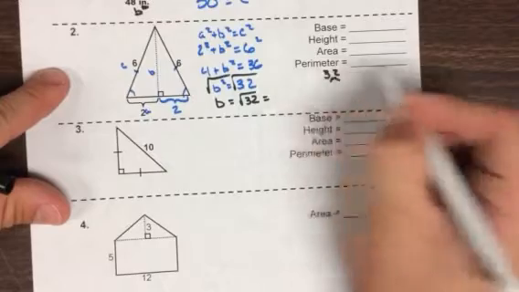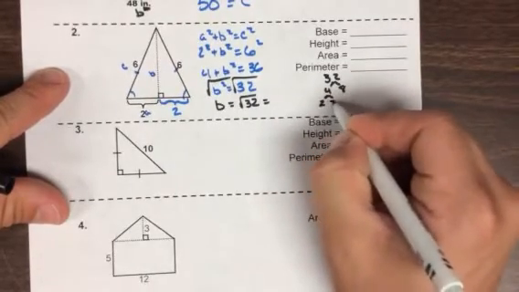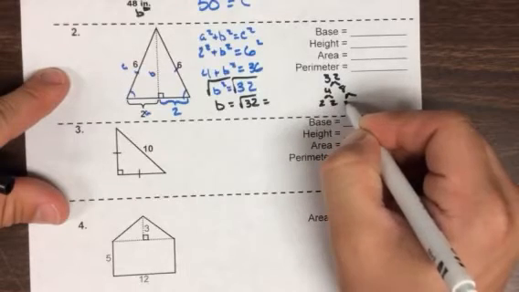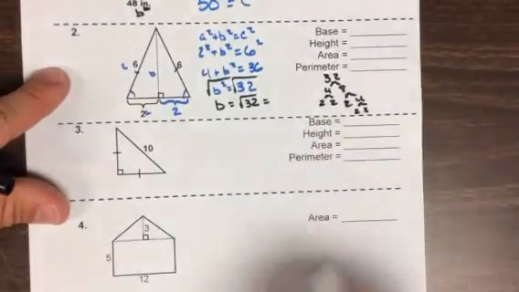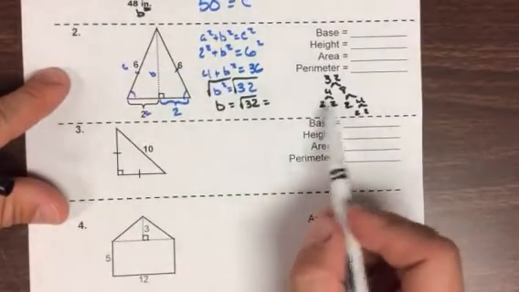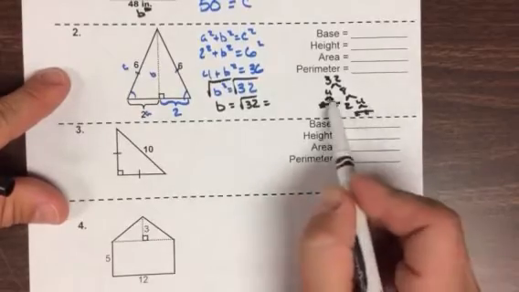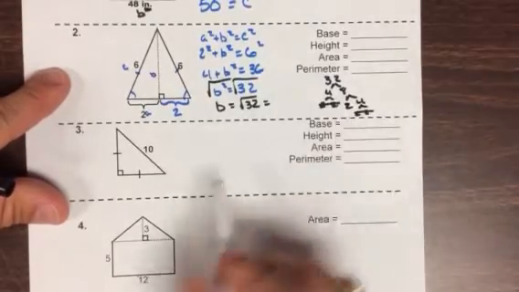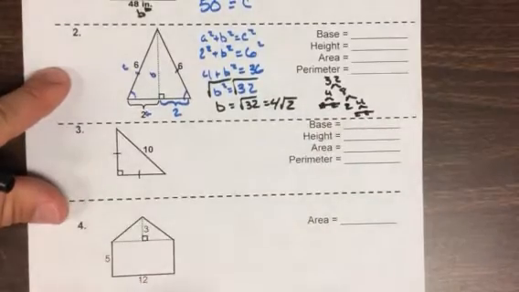We can say 32 splits up into 4 and 8, which is 2 and 2, which is 2 and 4, which is 2 and 2. So I have a pair of 2's, I have a pair of 2's, or I could stop right here and say I have a pair of 4's that come outside and 2 left over. So B equals 4 radical 2.